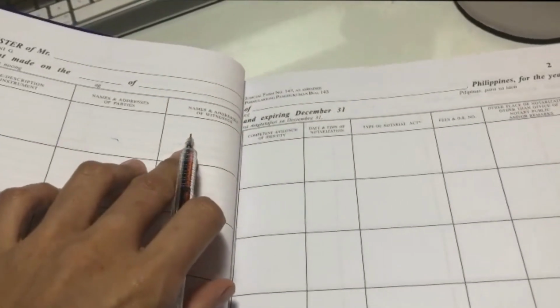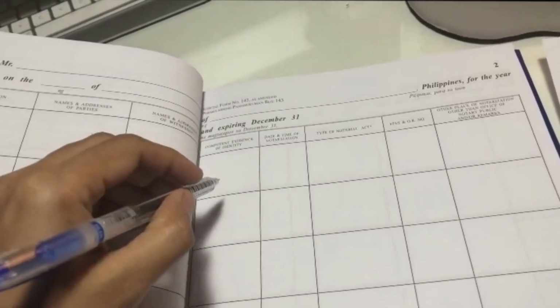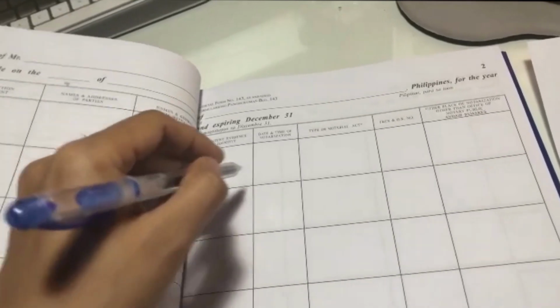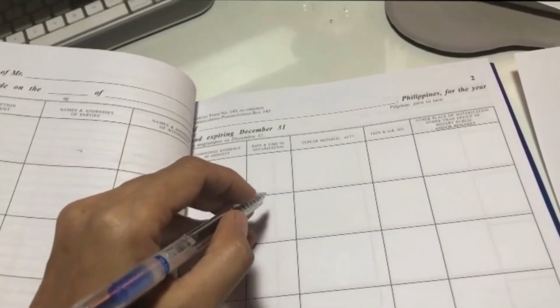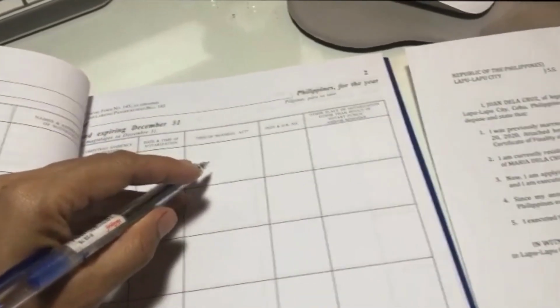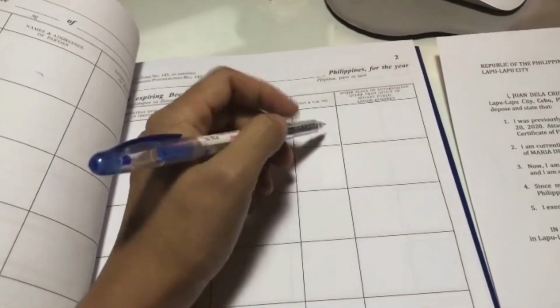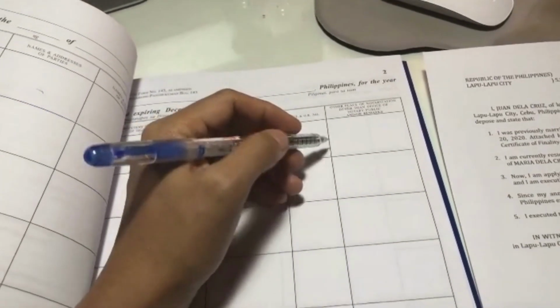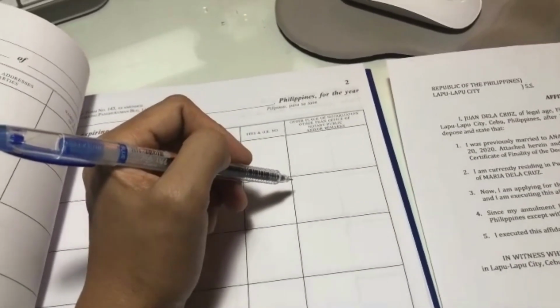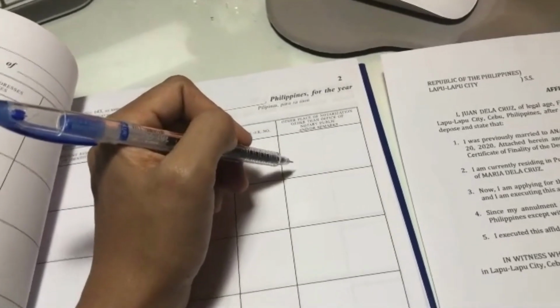Then the names and addresses of witnesses: there's none, so not applicable or none. Then the competent proof of identity here would be the tax identification number, and the time and date of notarization would be as found in the affidavit, April 20, 2020. Then the type of notarial act: this is a jurat, as simple as that. The fees, let's say 500 pesos for this affidavit, since there's a prescribed fee for this. And what if Juan is a person deprived of liberty? We can indicate here that the notarization was done before the city jail.